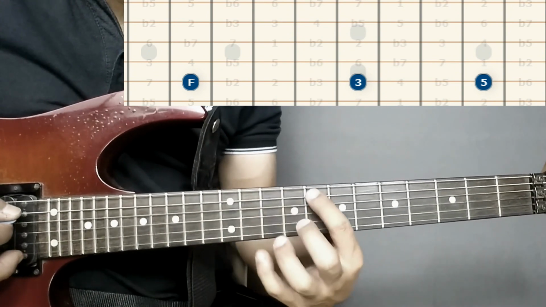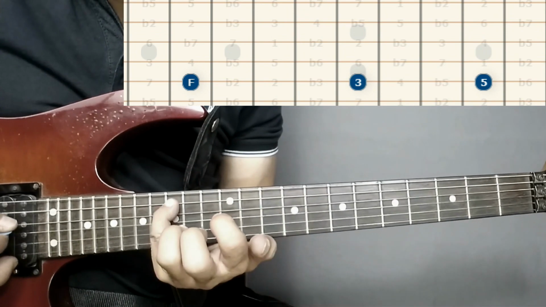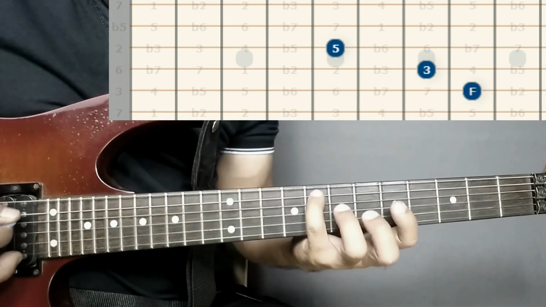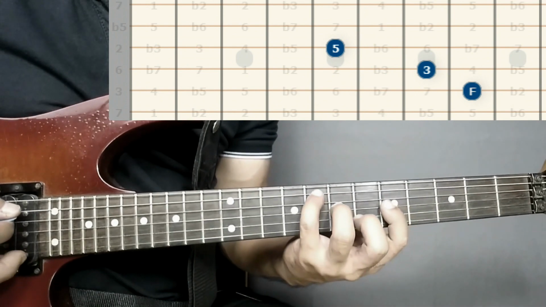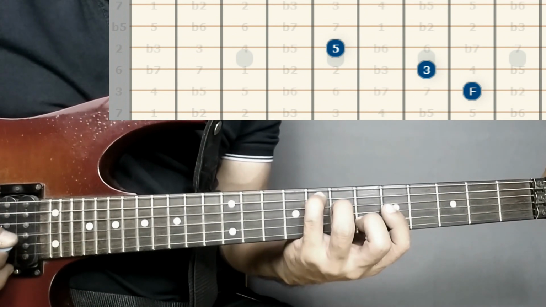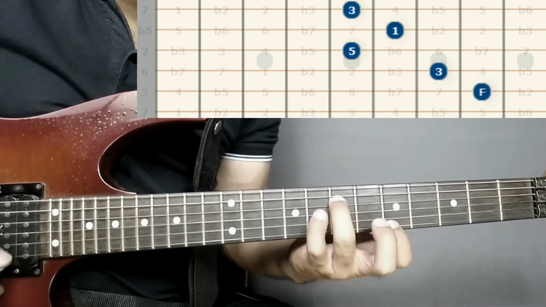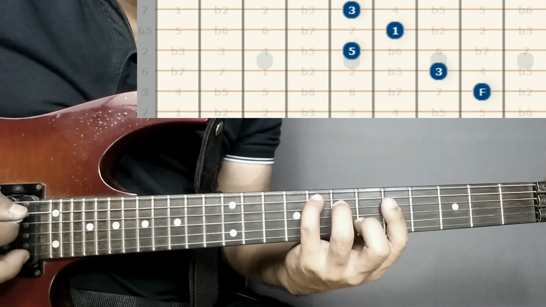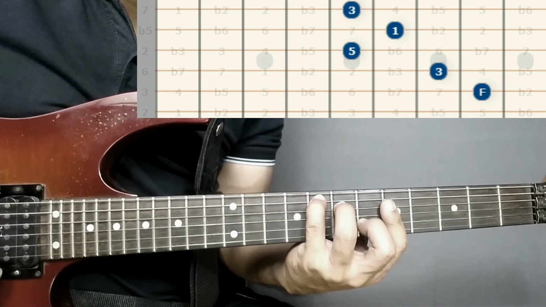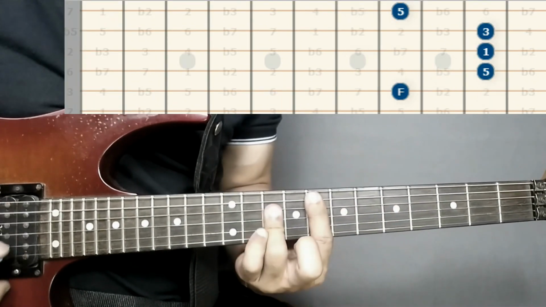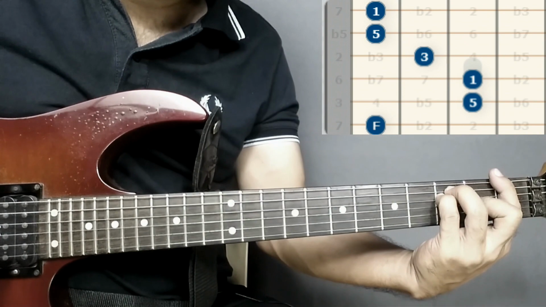We have the F, major third, perfect fifth. We continue to the octave. So when we play them together, we have the F chord. Using another shape, we have this.